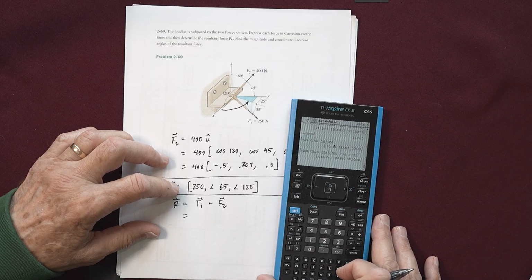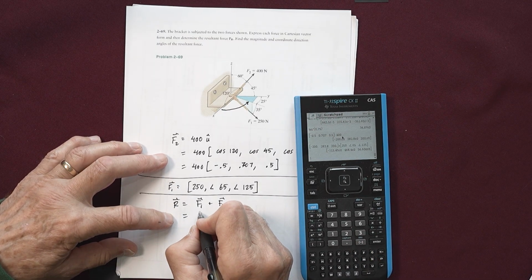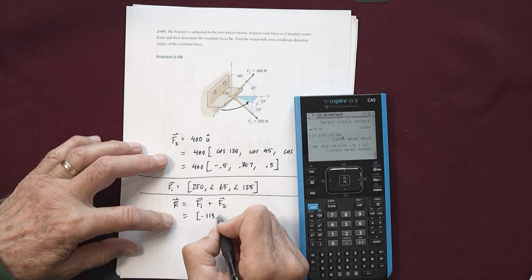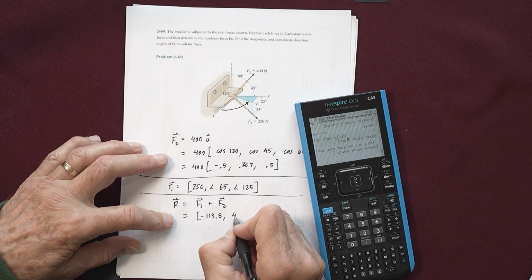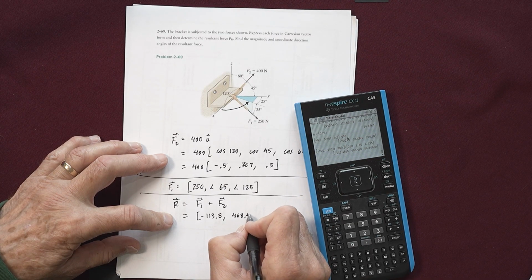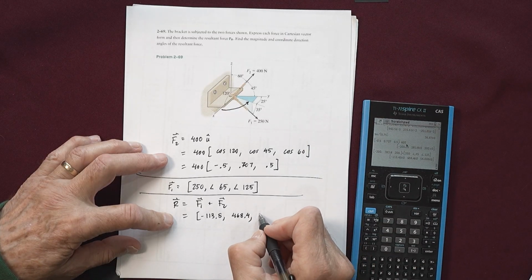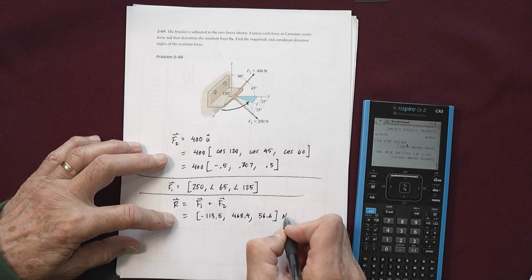And if I add these two guys together, I get negative 113.5, 468.4, and 56.6. And those are in newtons.